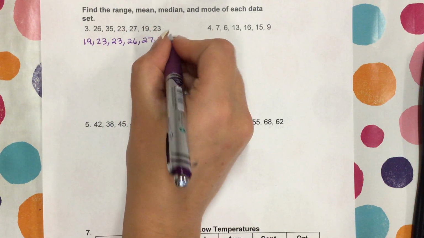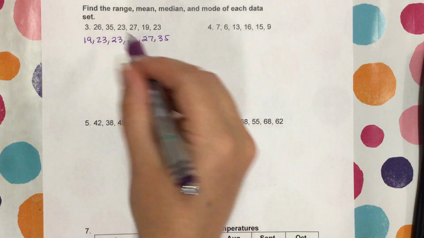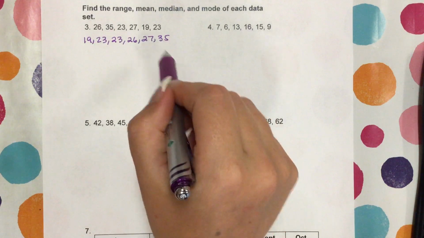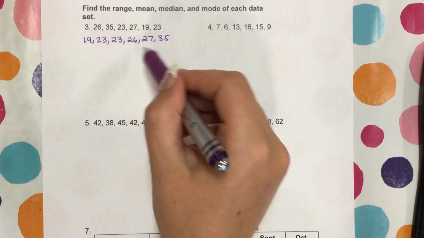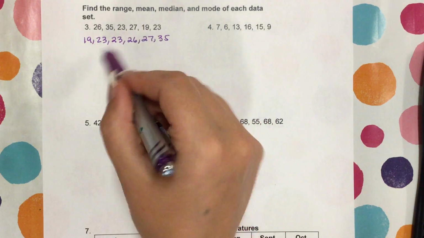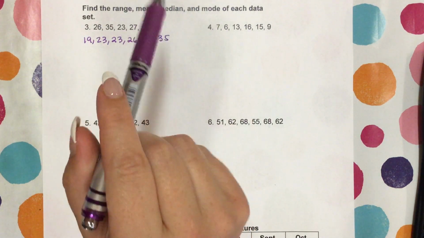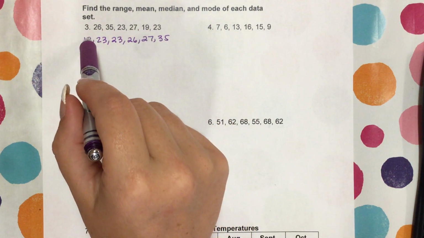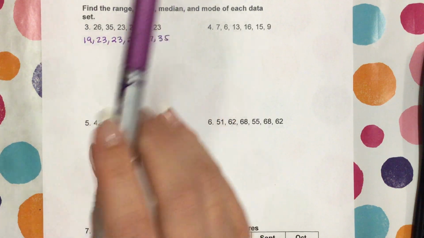It's very, very important that when you order these from least to greatest, you have all of the numbers present, because if one number is wrong or missing, then everything's going to be wrong. So let's see. There's 1, 2, 3, 4, 5, 6. That means there's going to be 1, 2, 3, 4, 5, 6. Okay, cool. We got it.